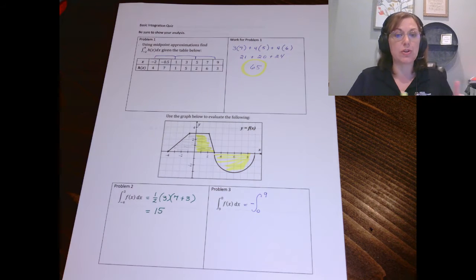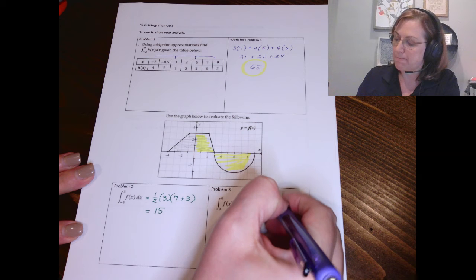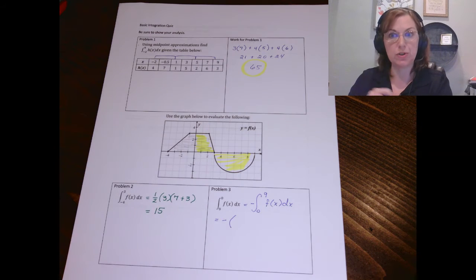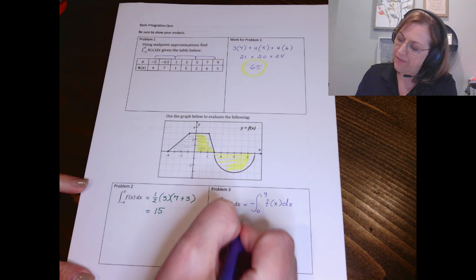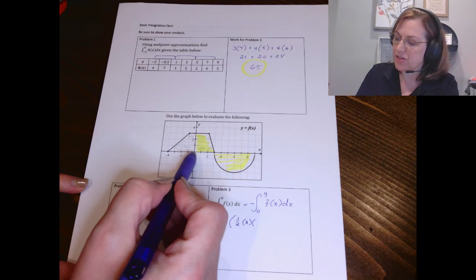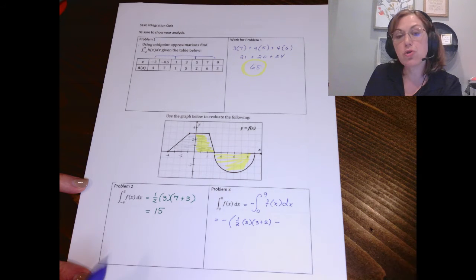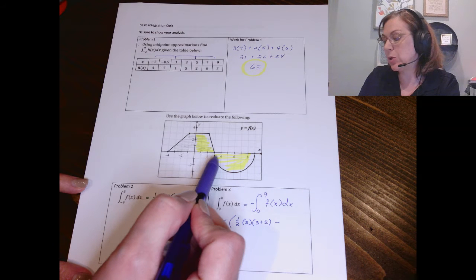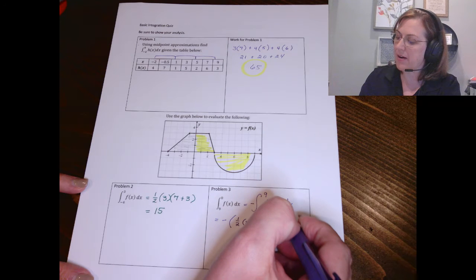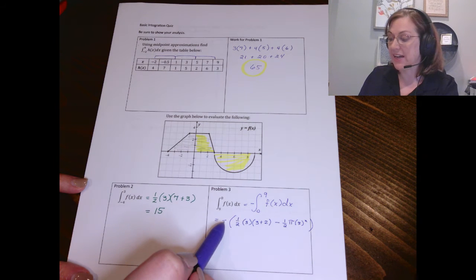Now, the semicircle, though, is below the x-axis, so I want you to consider that that has to be subtracted. So I've got this negative in front. Don't forget about it. We'll do the trapezoid. I've got 1/2 times the height, which is 3, and then add the bases. 3 plus 2. Then we'll subtract the semicircle. So the semicircle has a radius of 3. So that's 1/2 for the semi part, pi times 3 squared. And then again, remember, we've got this negative in front.